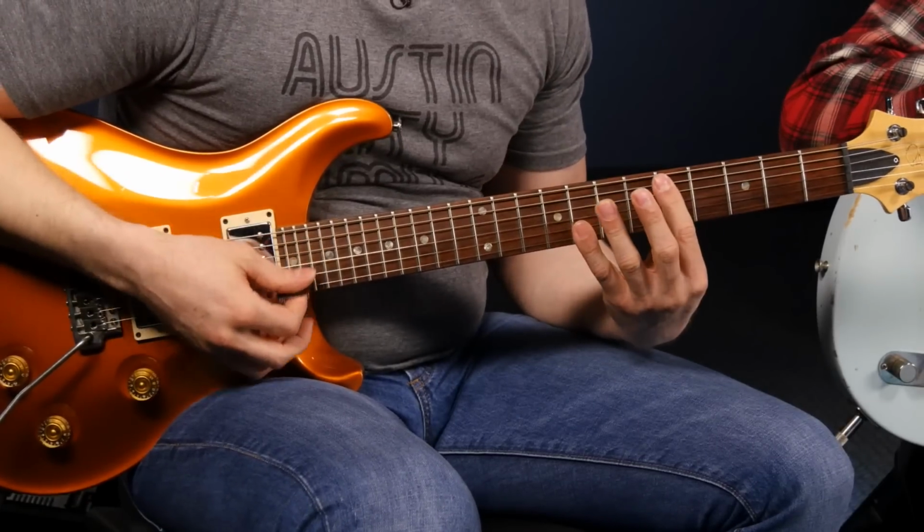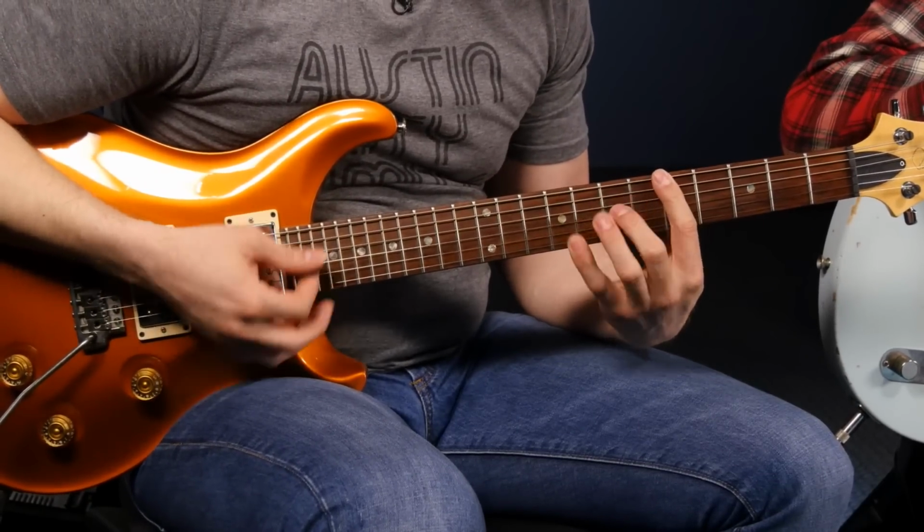And then I think I was using the G shape there too, this one, but I was just playing the little top bit of it.